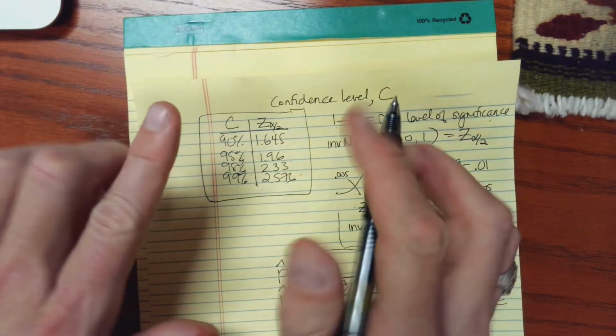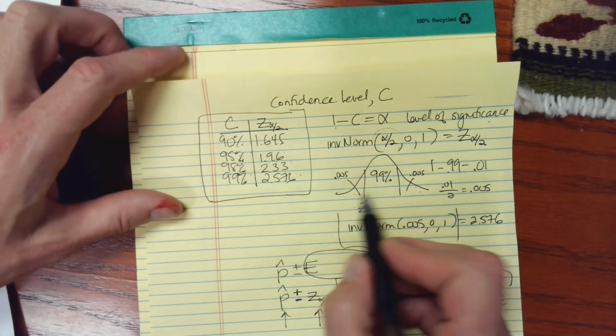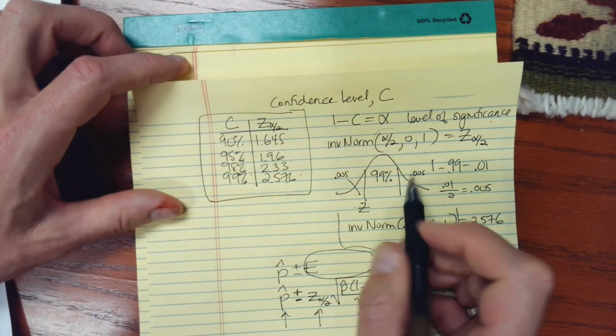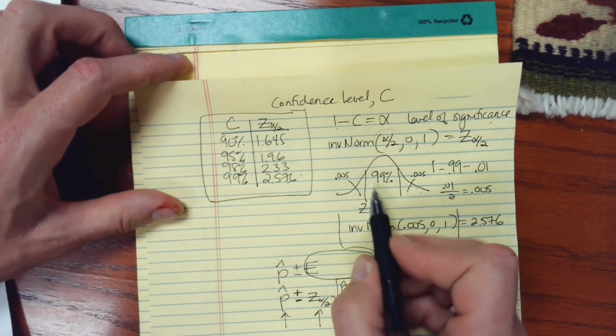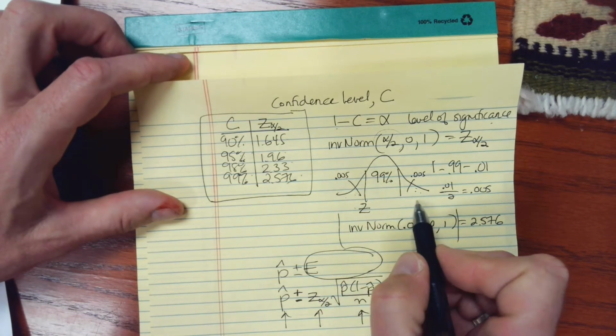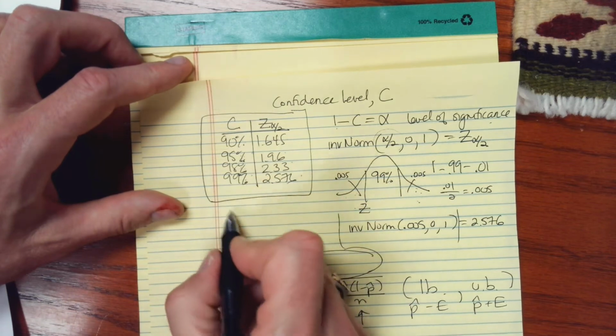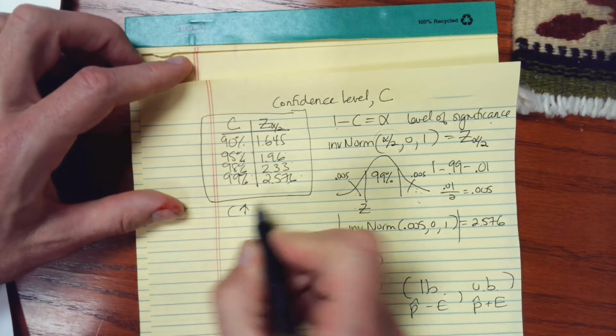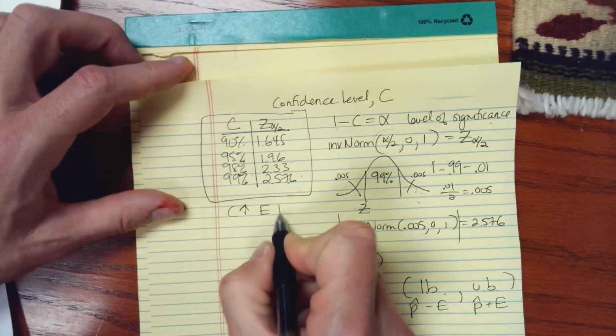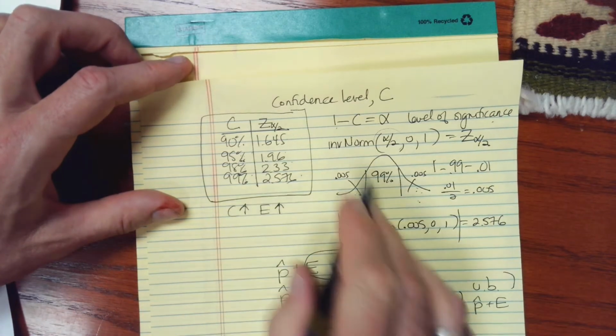That's because we're creating wider and wider intervals, so we're going further and further out in the standard normal distribution. So as the confidence goes up, your margin of error is going to get bigger, if you're holding everything else constant.